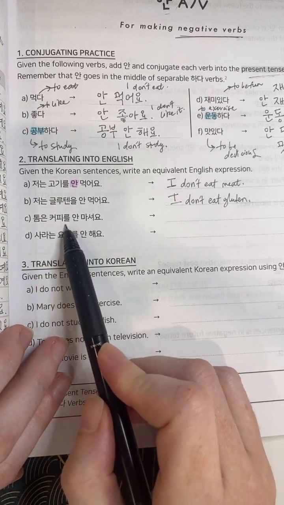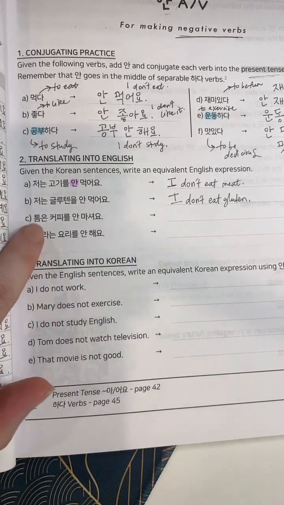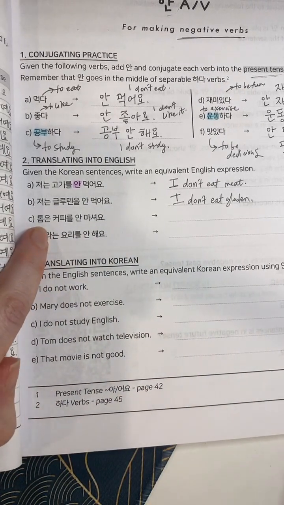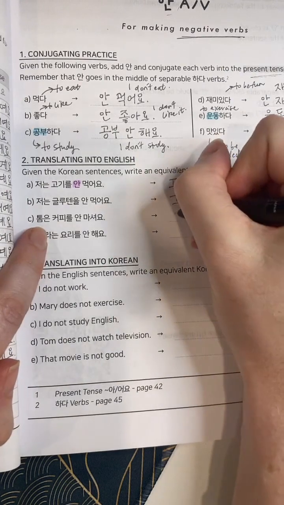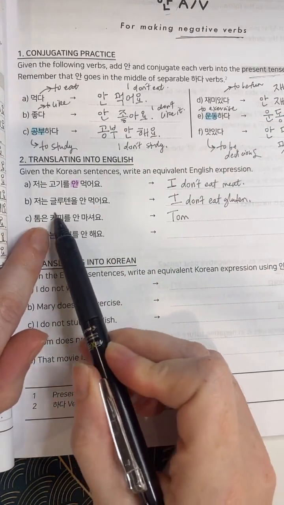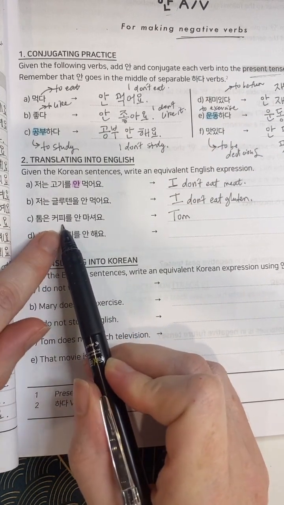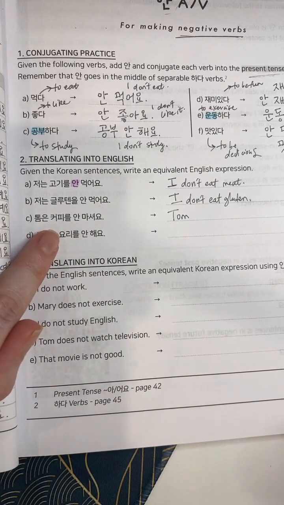All right, what about C? 톰은 커피를 안 마셔요. We've got some new words here. First we start with Tom. Tom is a name. Nice, good job. So Tom, what about Tom? Coffee. Coffee is coffee. I can't be friends with Tom. Yeah, I don't think we would get along, right?